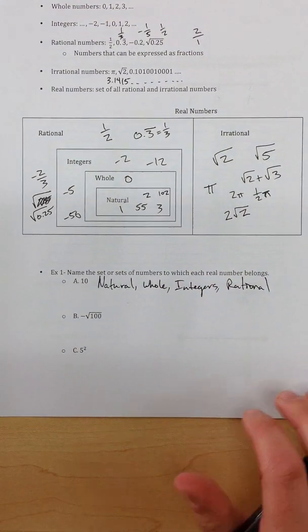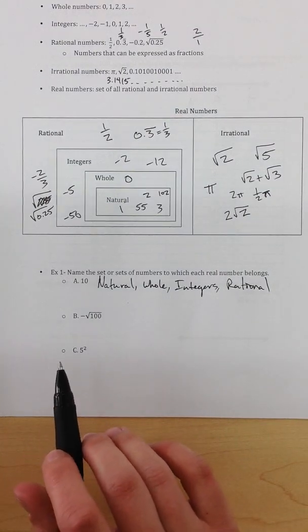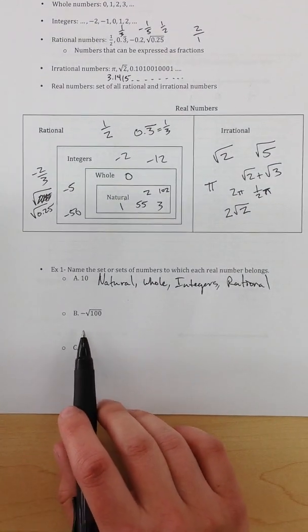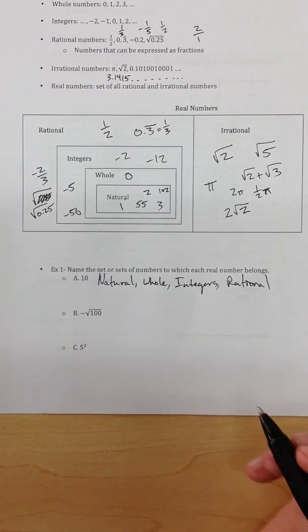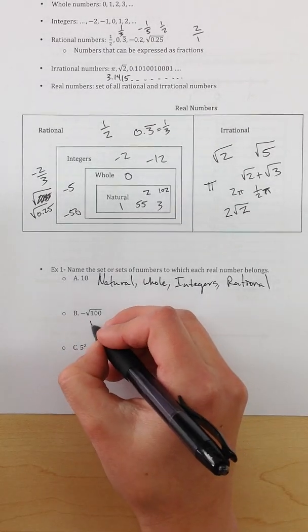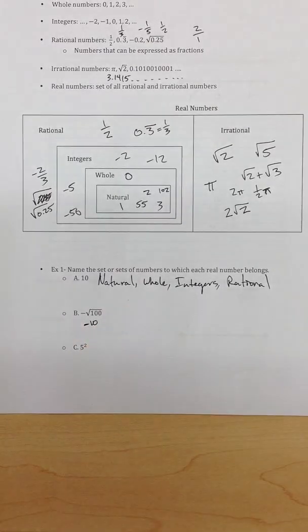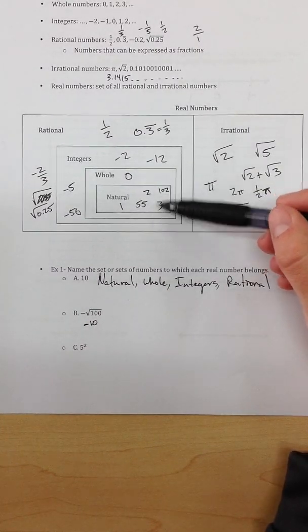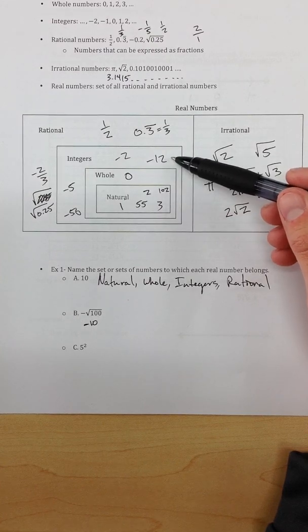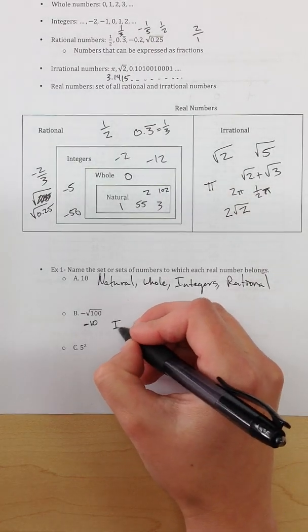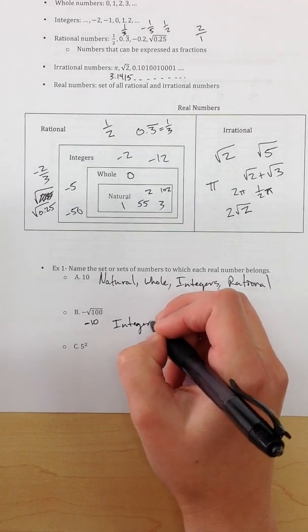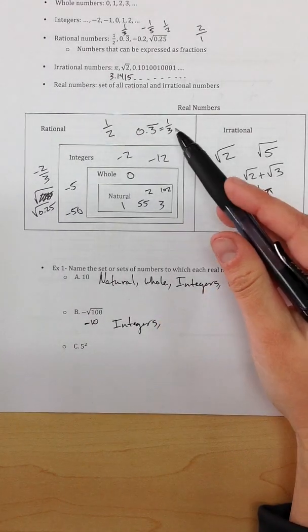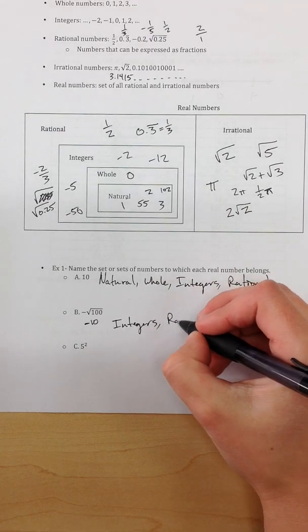Okay, and then the next one, negative square root of 100. What I would do there is do square root of 100 and see if it comes out nice. Square root of 100 is 10, and with the negative out front, that's a negative 10. So it's not going to fit in my naturals or my wholes because it includes a negative, but it doesn't have any fractions or anything, so it could be in my integers group. So this would be in my integers group, and working my way out, it would also be in my rational group.